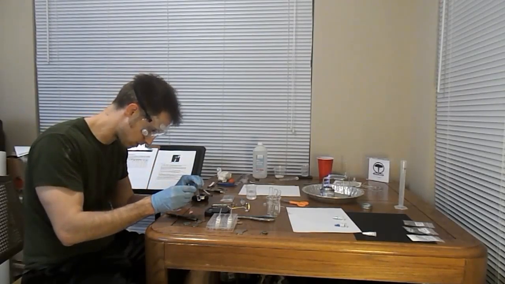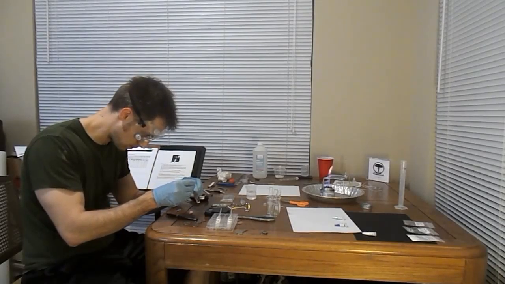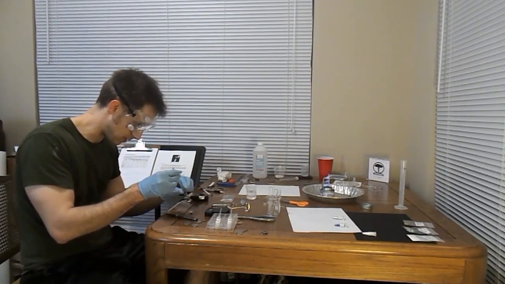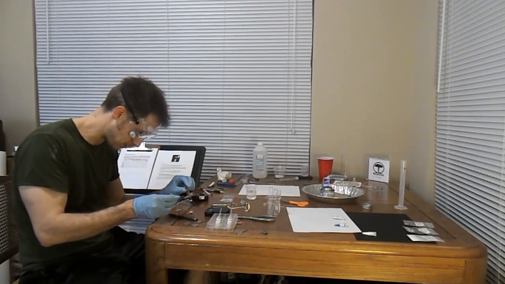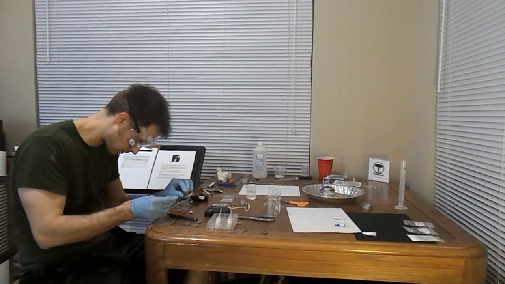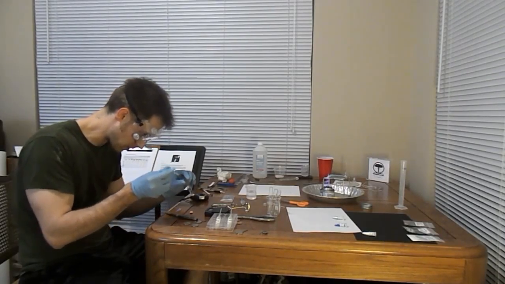Place 1 drop. Wow, they have a frictionless stirring rod. No, just kidding, I got some activity here, just not what I'm looking for. There we go.